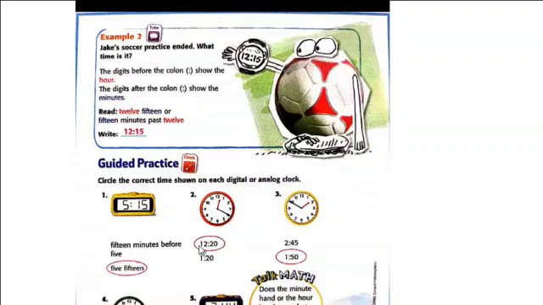Okay? So when you write this time, first put your colon, or 2 dots, like this. On the left side, you will write the hour, and on the right side, you will write the minutes.